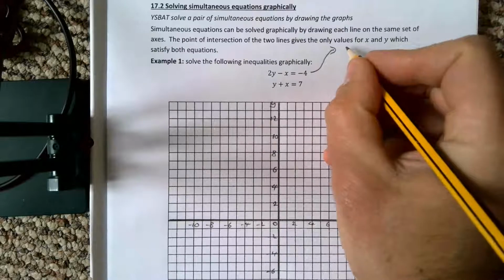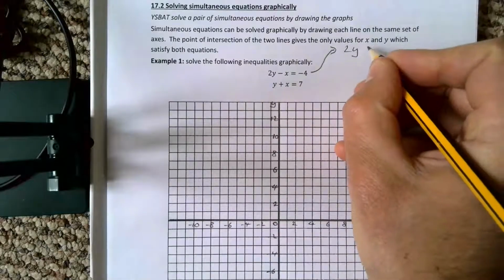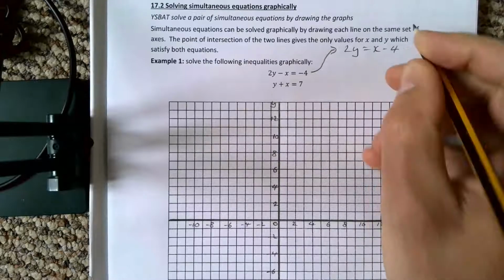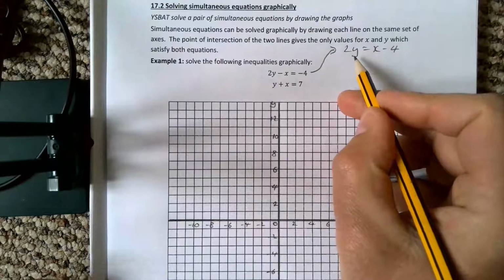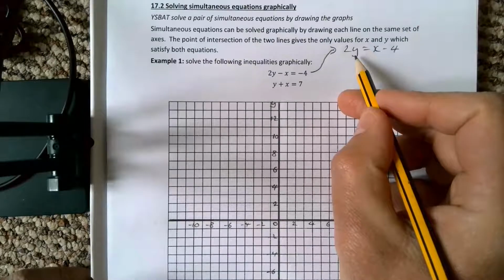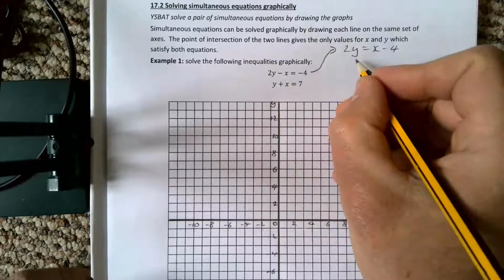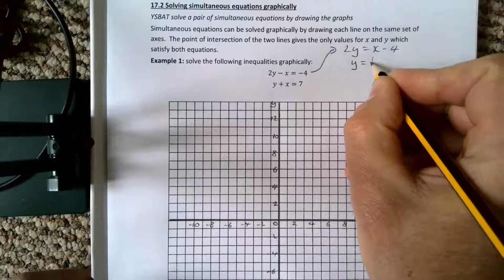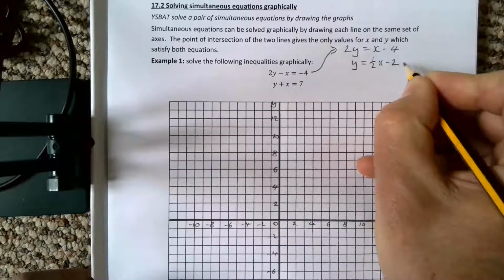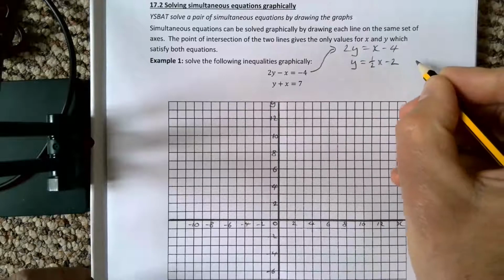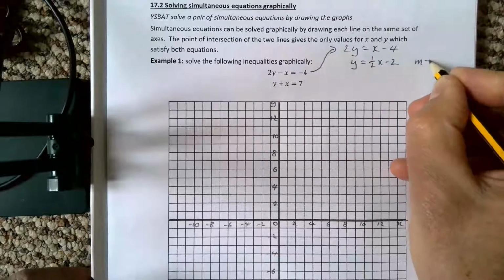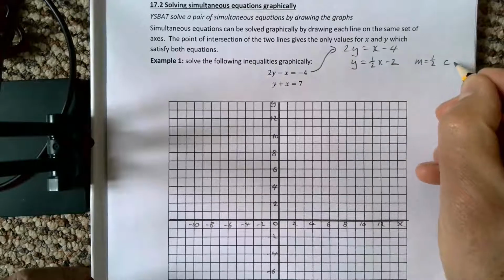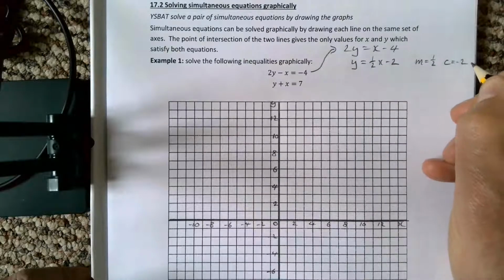So if I add x to both sides, I'm going to get 2y equals x minus 4. Again, that's still no good to us. We like our lines in the form y equals mx plus c. Now you can pick numbers and sub them in, that's okay, but it's nicer just this way, I think. So dividing both sides by 2, y equals a half x minus 2. Now we can read off the information we need from that. We know m is a half. The gradient of this line is a half, and the y-intercept is minus 2.